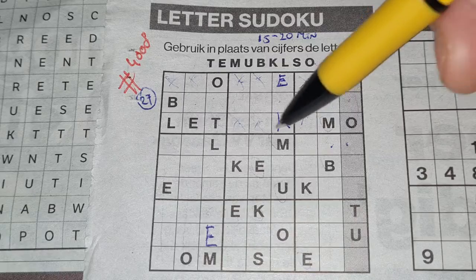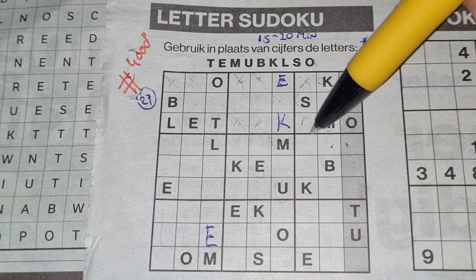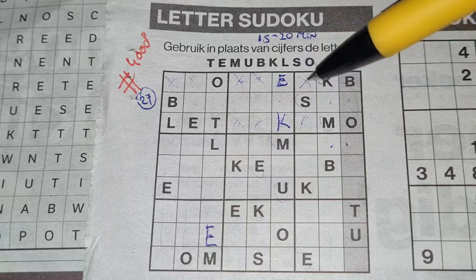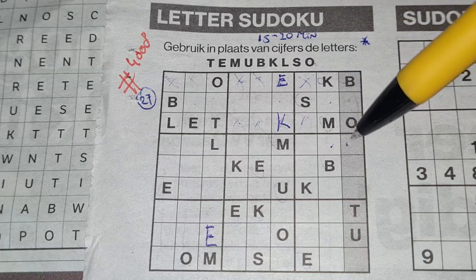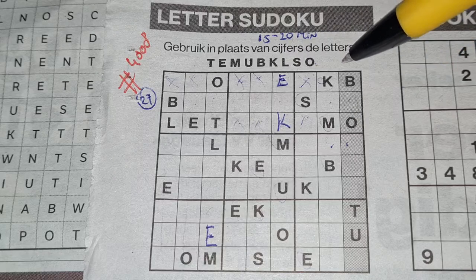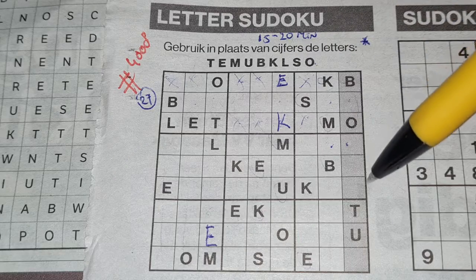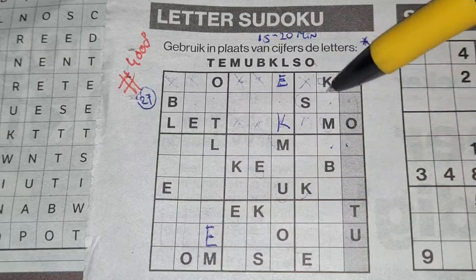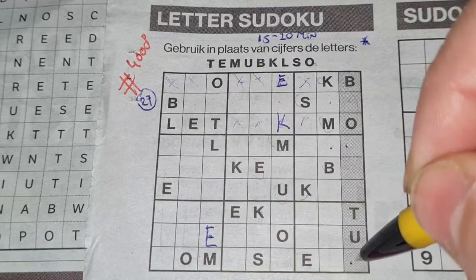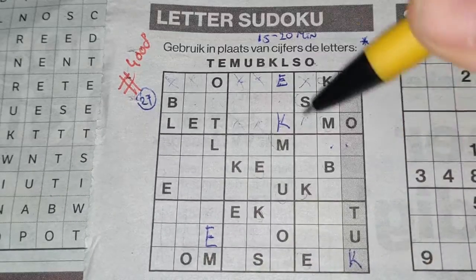So let me see. How about the K in this column, the K in the column next. So the last column, the only place left for the K should be there.